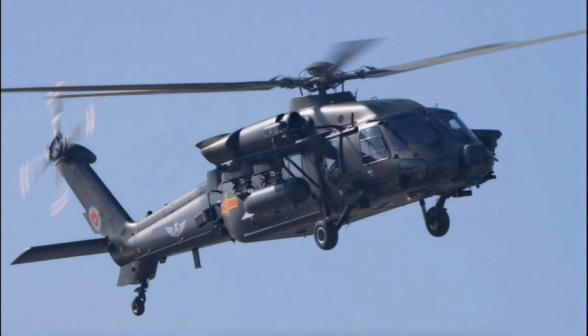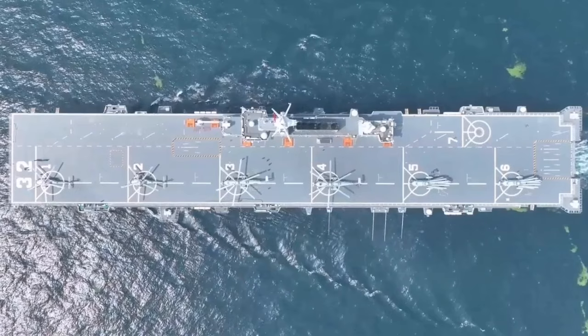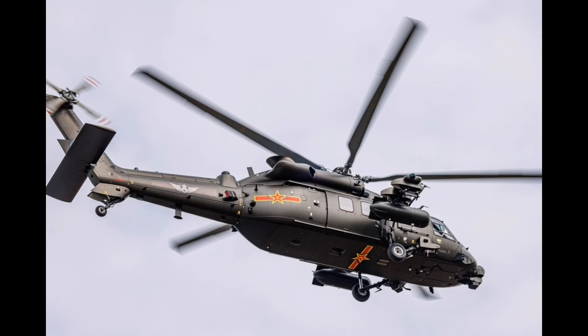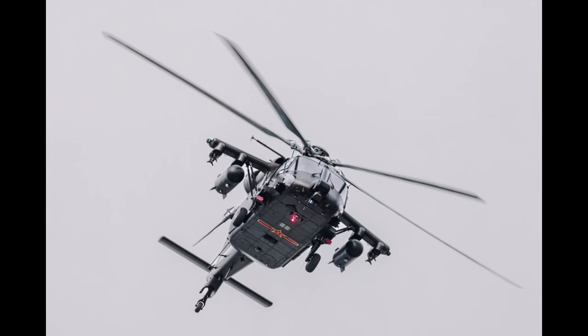The propulsion system consists of 2 high-power turboshaft engines, identified in numerous analyses as the domestically developed WZ-10 model. These engines are the result of significant investment in aerospace propulsion technology and are designed to deliver a high power-to-weight ratio, which is the cornerstone of the helicopter's performance. This surplus power is essential for several demanding aspects of its mission profile.